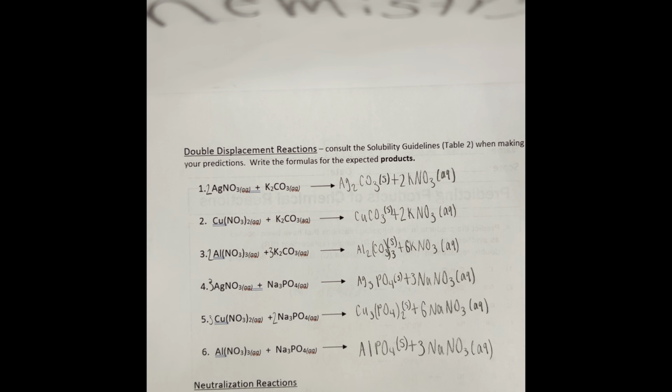nitrates are always soluble except for PMS castor oil. So lead, mercury, silver, calcium, strontium, barium. And also group 1 is always soluble. And potassium is group 1. It's an alkali metal. So yeah, there we go. That's just a quick example from this worksheet. I have the key posted.